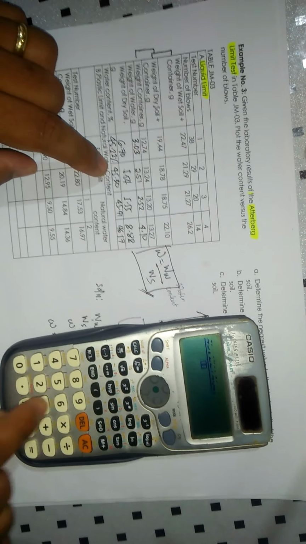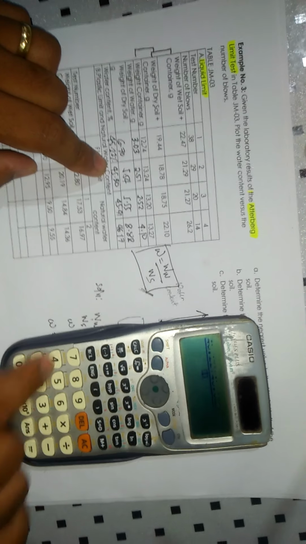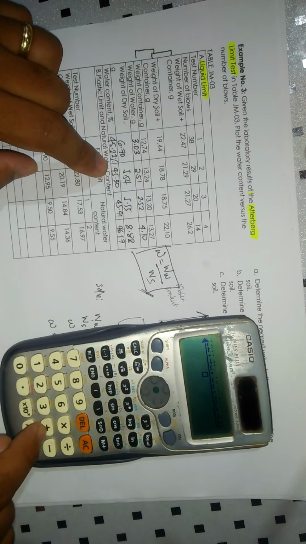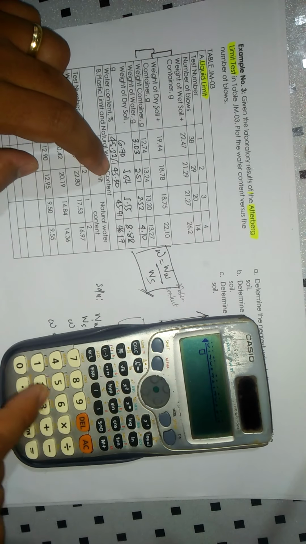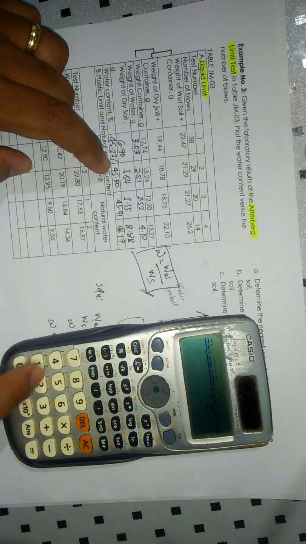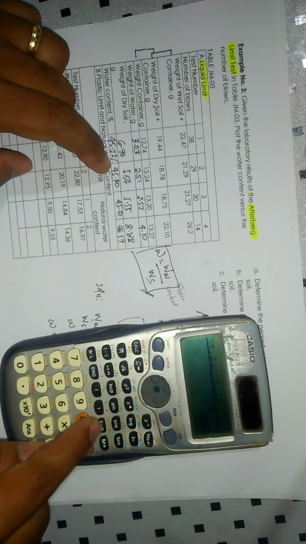Okay? So mangyayari, 45.22 plus 45.30 plus 45.41 plus 46.17 divided by 4. That is equal to 45.525.